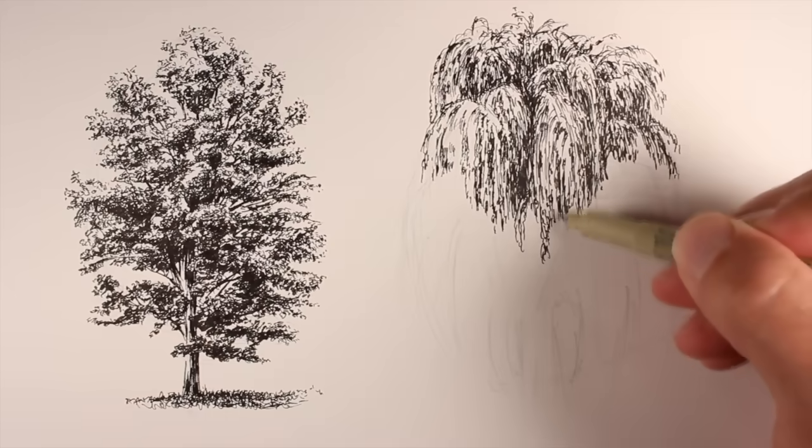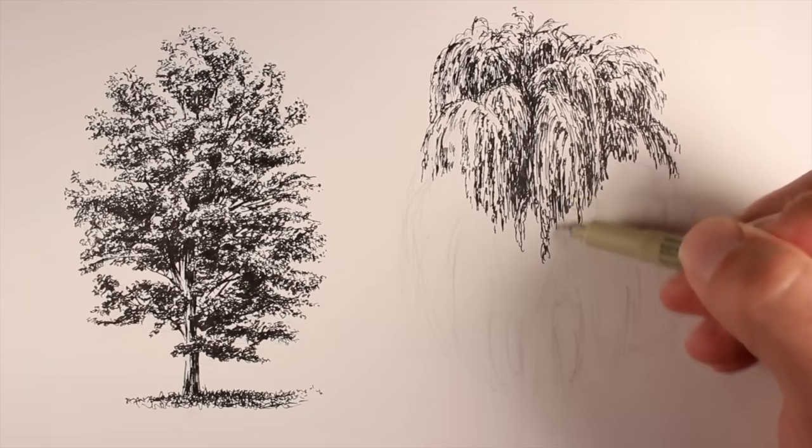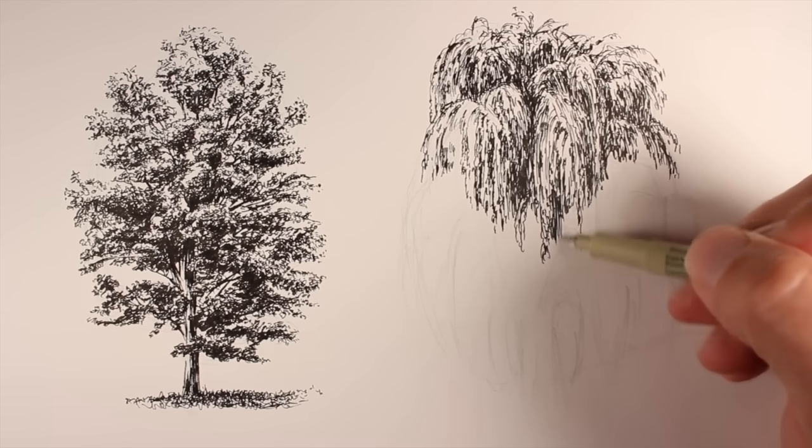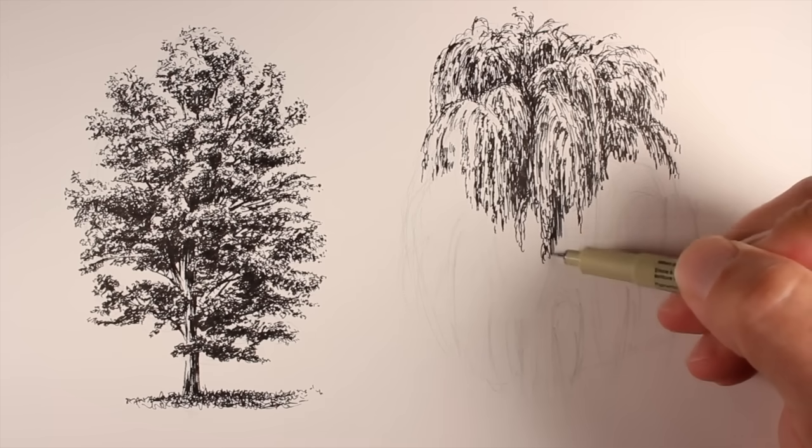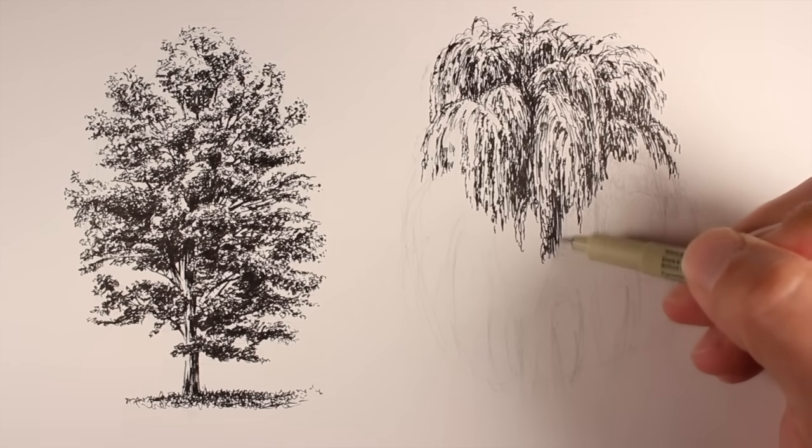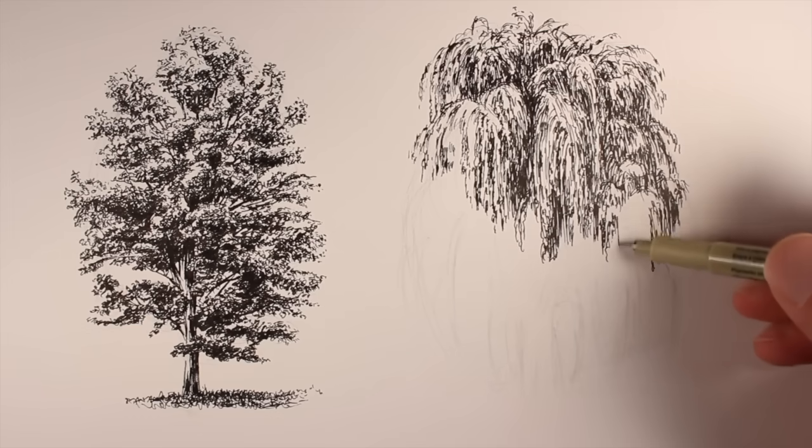Most of the marks, you'll notice, follow a pattern with this particular tree. We're pulling the strokes upward and then downward as the leaves and branches droop. Even in the shadowed areas, we're repeating this directional stroke.